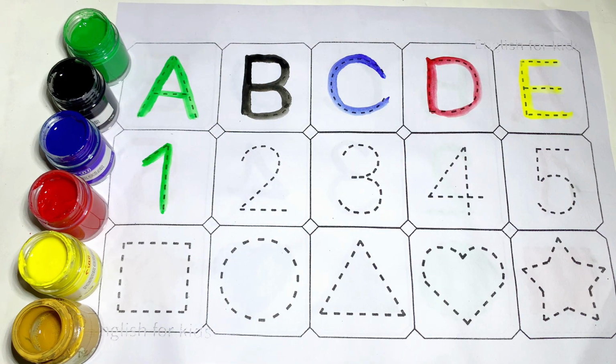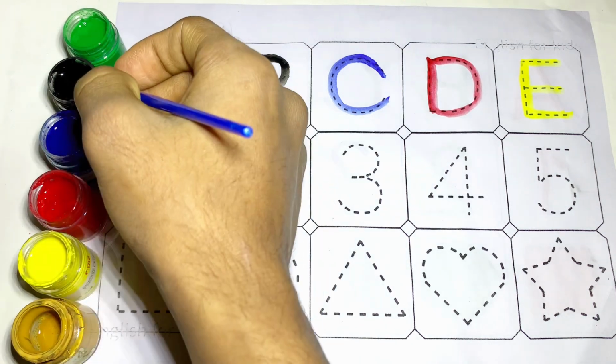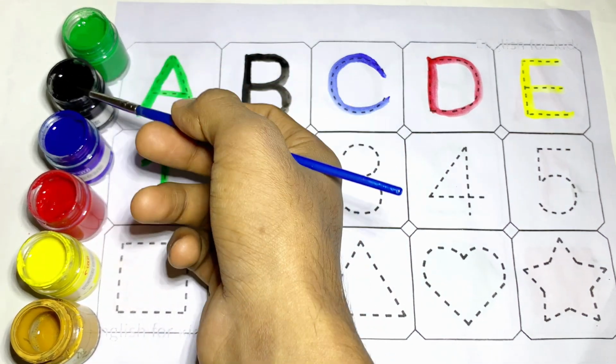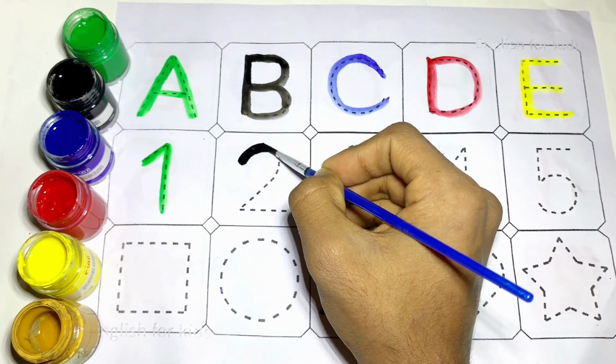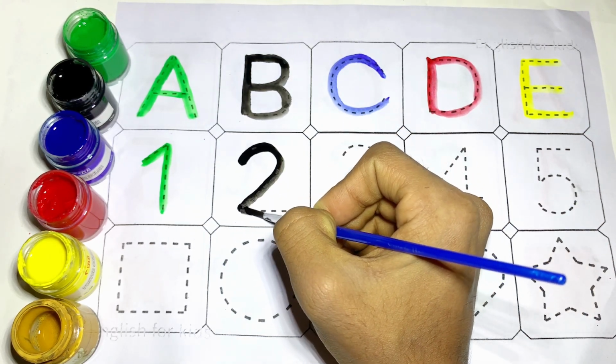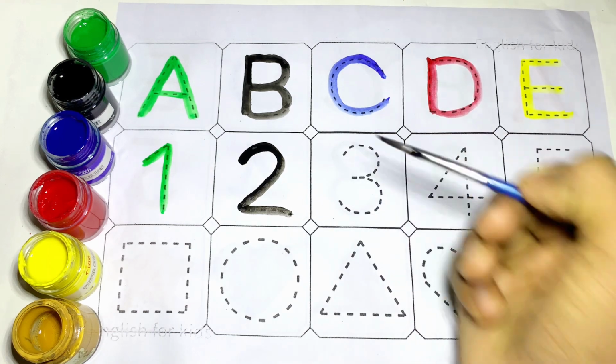Kids, now draw 2, the numbers of 2, and use black color. T, W, O, 2, the numbers of 2.